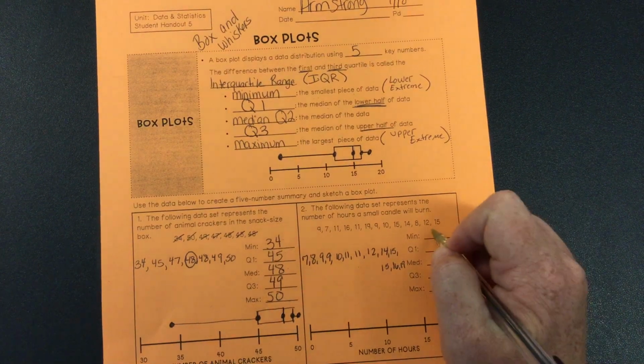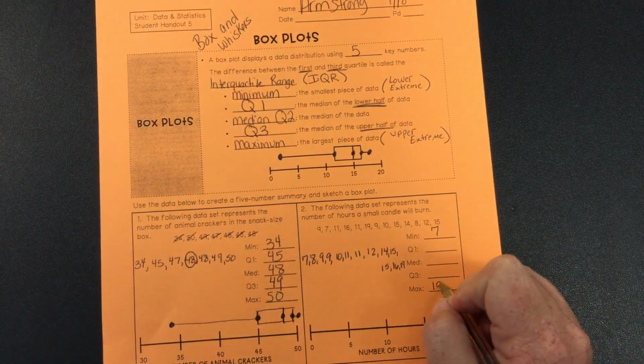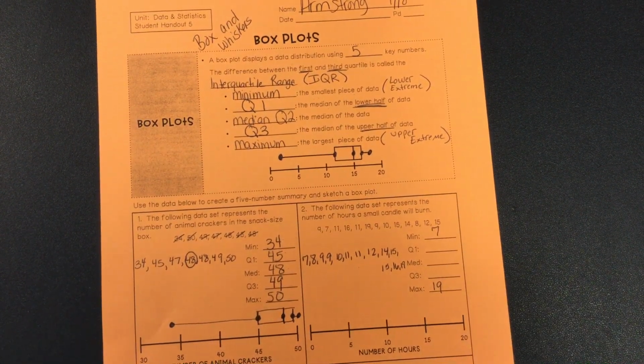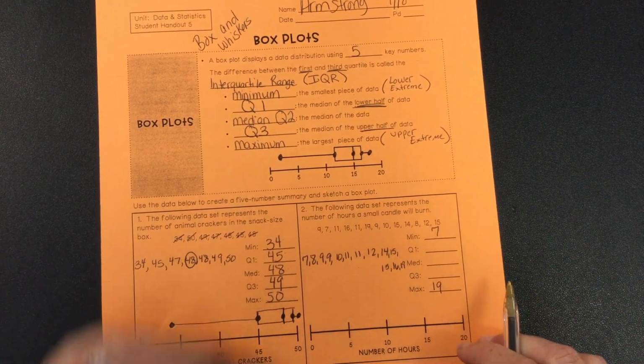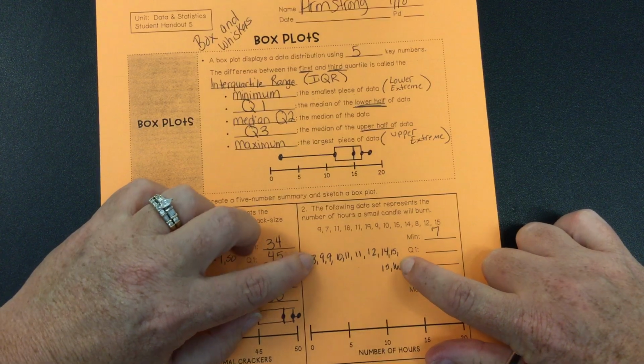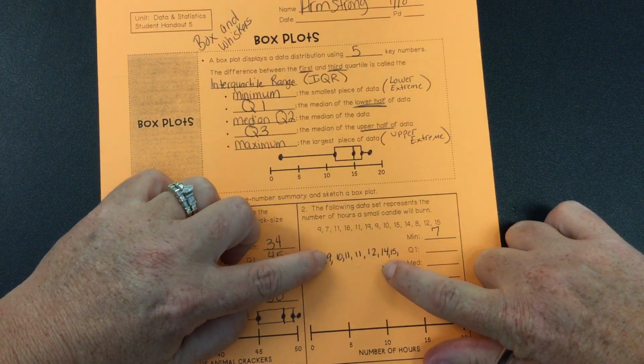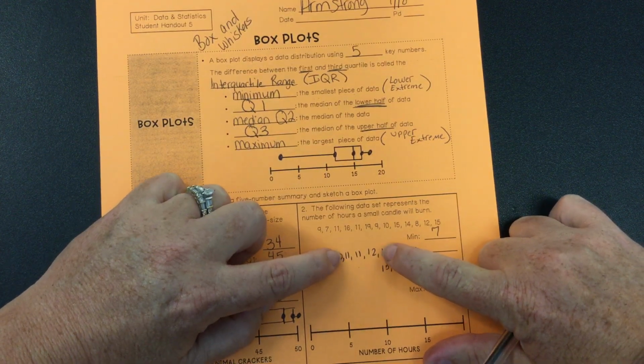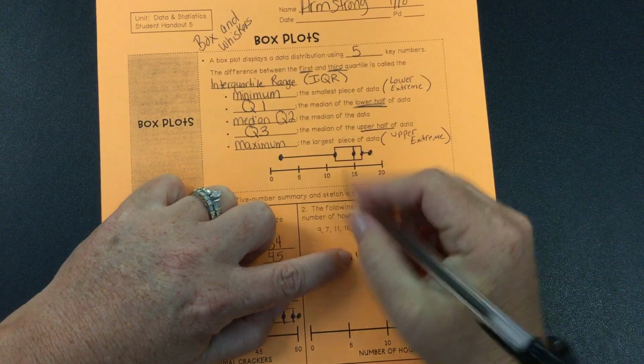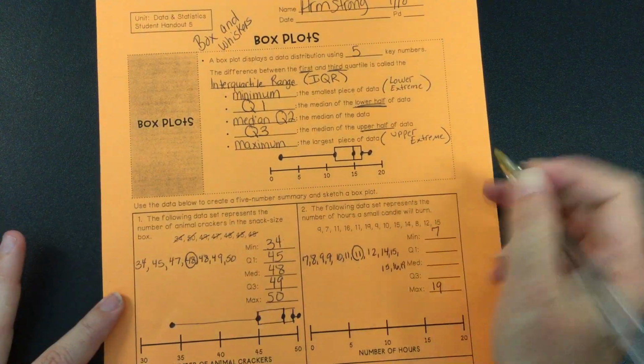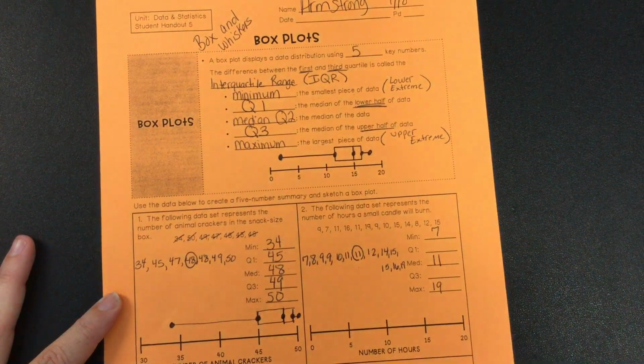All right, so I can identify my minimum and my maximum. Everybody at least get that far? Okay, I'm gonna find my middle number. Circle my middle number. Identify my middle number.